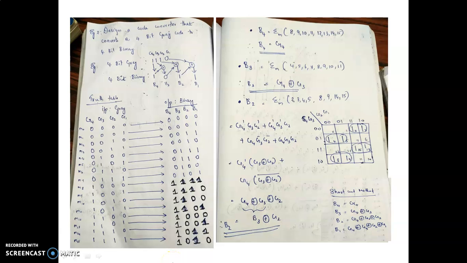In this session, we will see how a code converter can be designed and implemented that converts a 4-bit gray code to 4-bit binary. That is, a 4-bit gray code to 4-bit binary code converter is what we are going to design in this video. So, the input will be the 4-bit gray code, and what you have to convert that to is a 4-bit binary. So how will you convert a gray code to binary? It is done like this as shown in the figure.